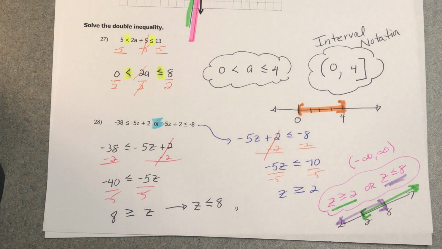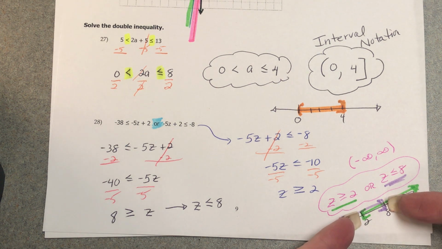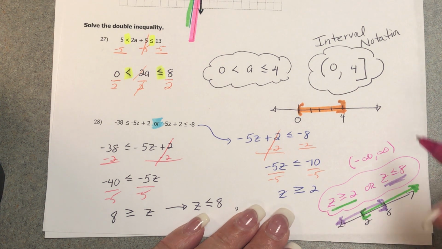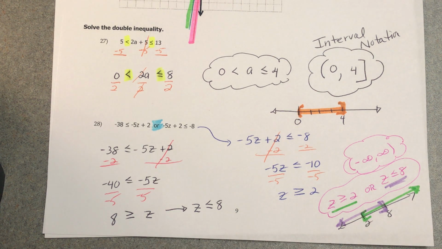Although 28 says 2 is less than or equal to z, or z is less than or equal to 8. Well, that's what the answer key has got. But technically, since they start and go in opposite directions and they cross over each other, and it's an or, you can be anything in the green or anything in the purple, and since they overlap, this is what you're really saying: negative infinity to positive infinity.